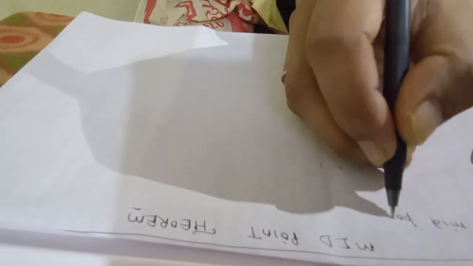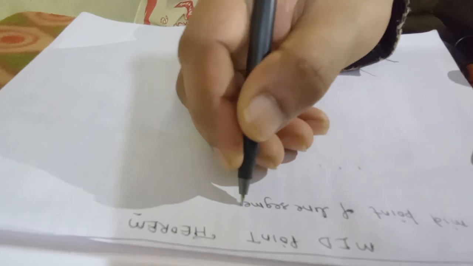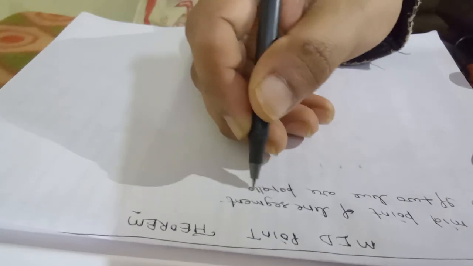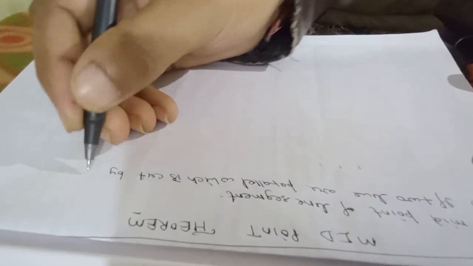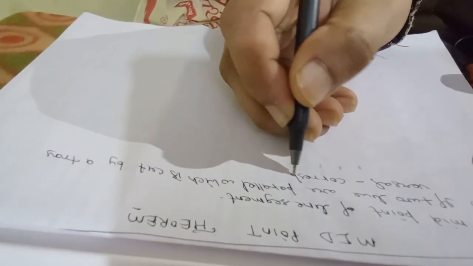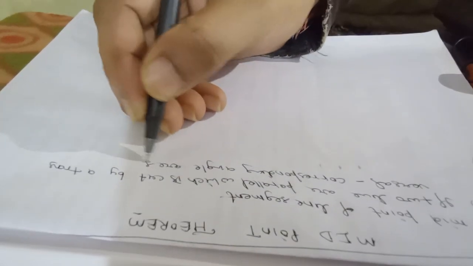The first concept is the midpoint of a line segment, and the second is if two lines are parallel and cut by a transversal, then the corresponding angles are the same.